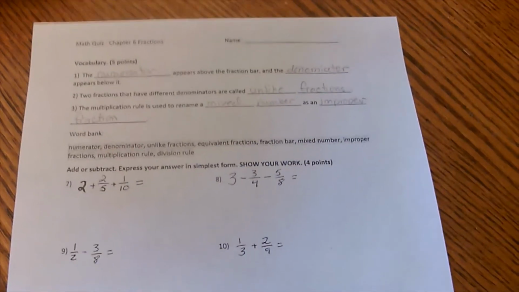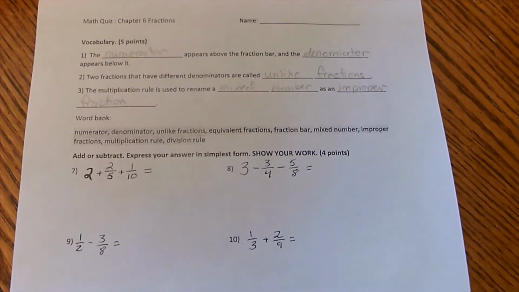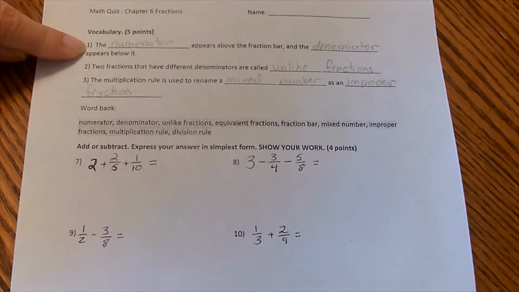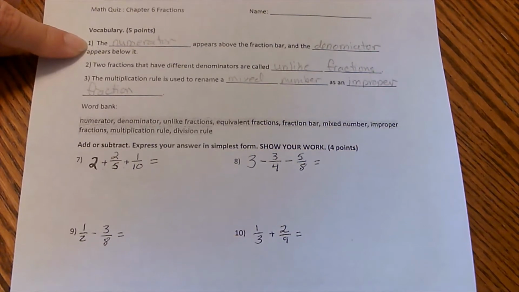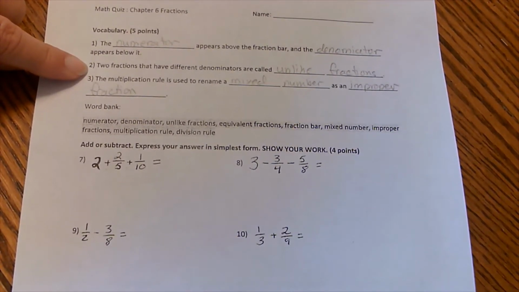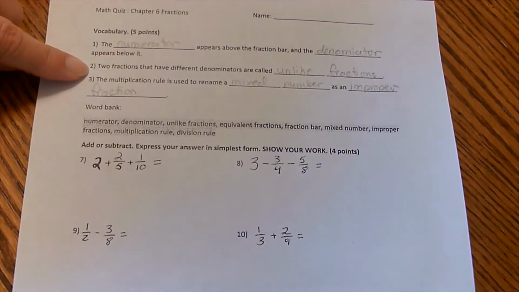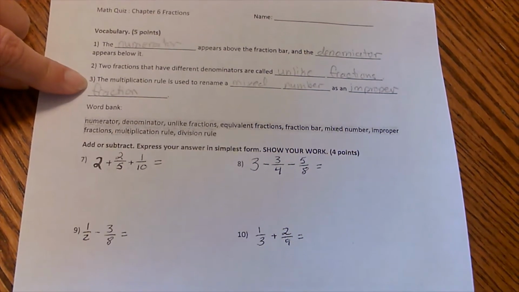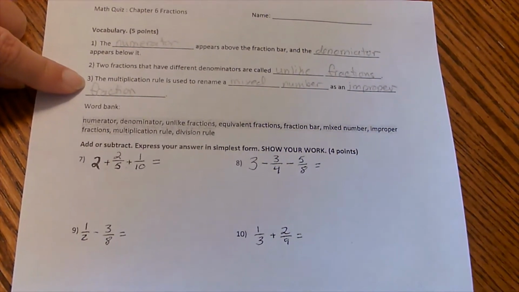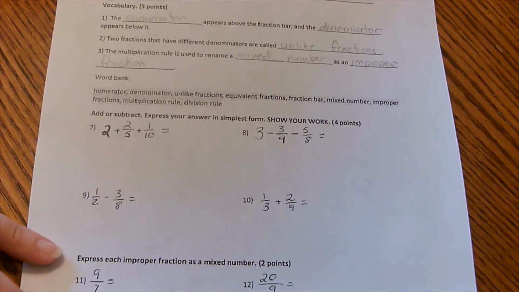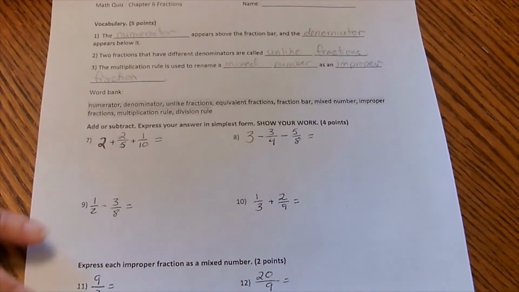Okay, so I've gone ahead and filled in the first part with the vocabulary. The numerator appears above the fraction bar, and the denominator appears below it. Two fractions that have different denominators are called unlike fractions. And the multiplication rule is used to rename a mixed number as an improper fraction. Okay, the next part, adding fractions.